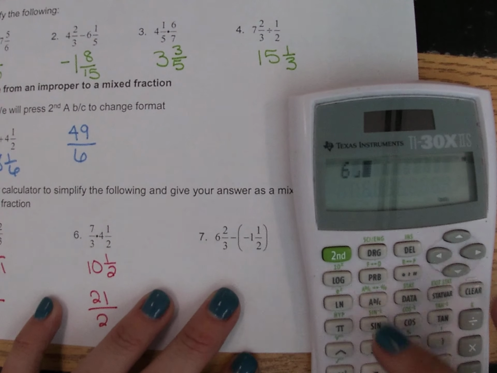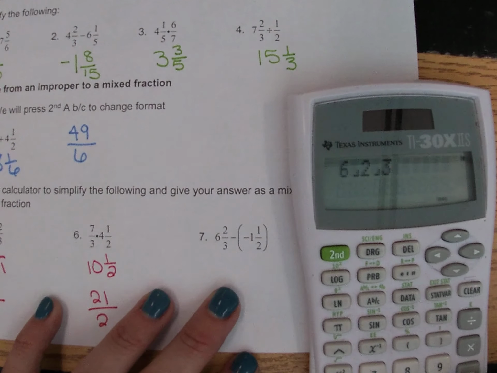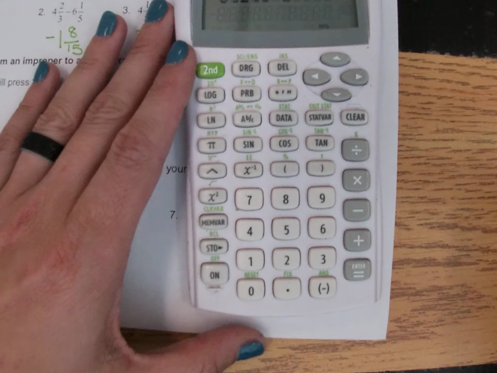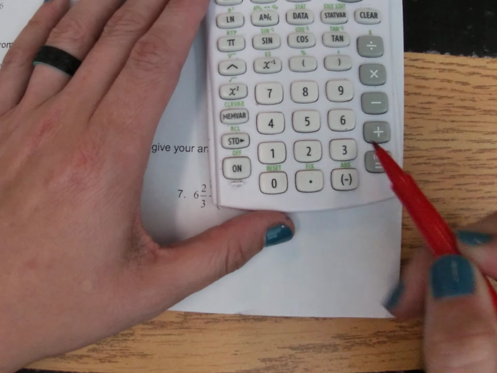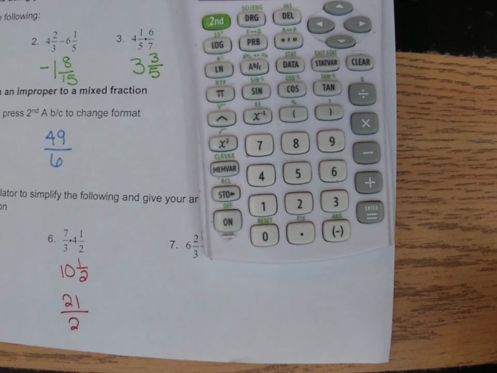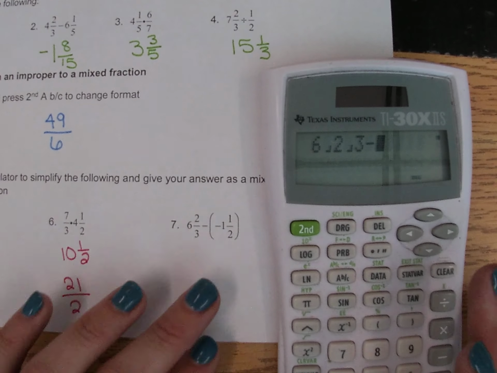And then our last one, 6 2/3. Now on this calculator, be careful because over here on the right is going to be our subtraction, but below our 3 is our negative button. We can't flip-flop those like you can on Casio calculators. So we have to keep those separate.